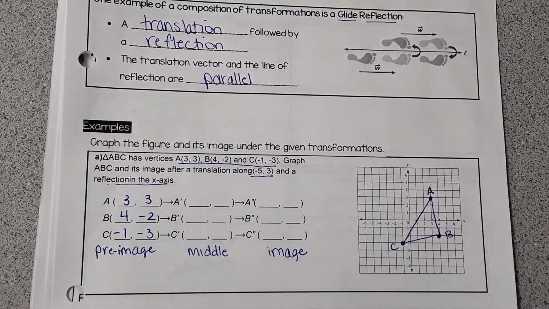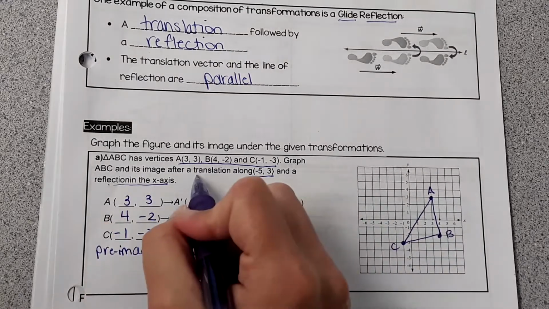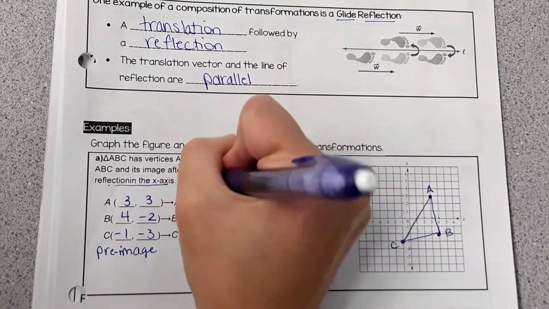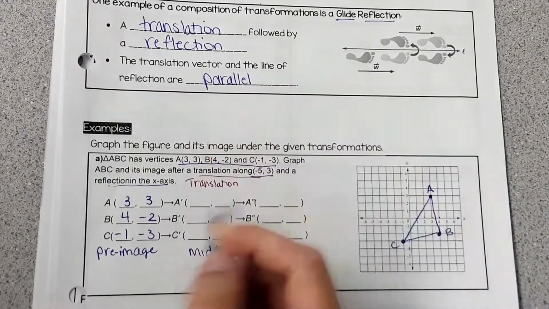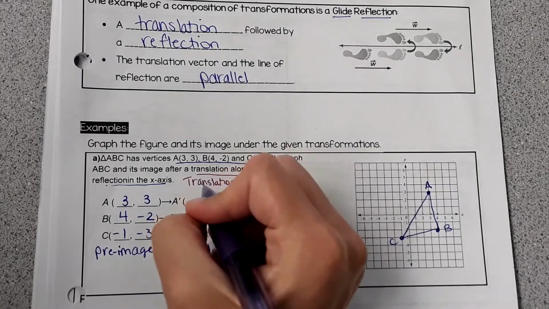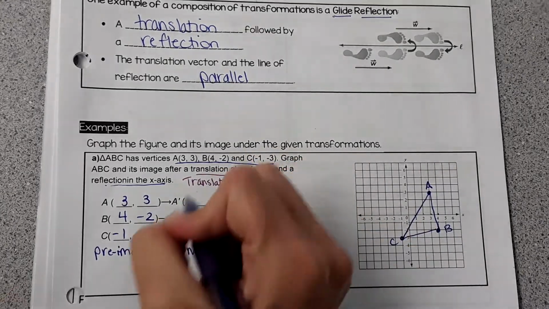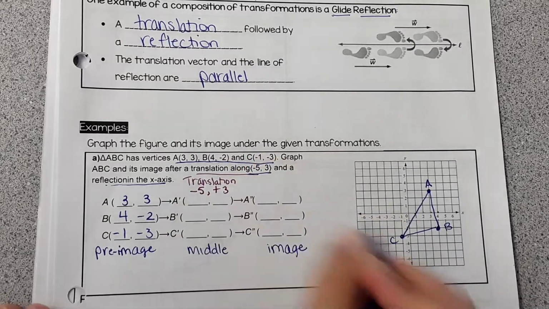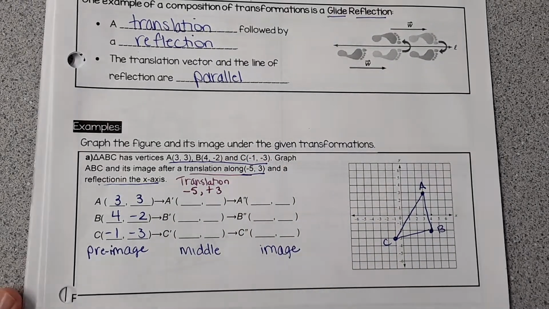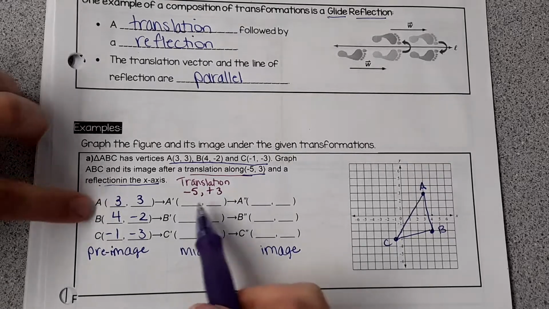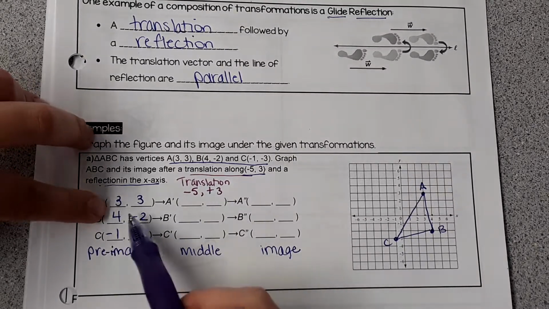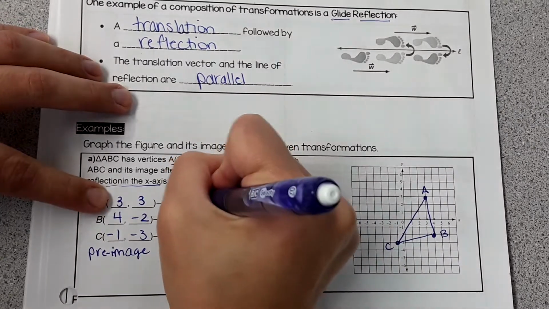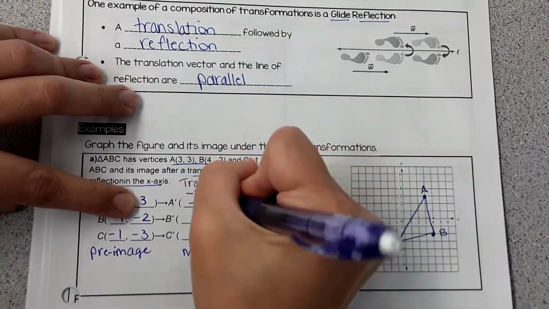Now we need to get the next transformation. It says it's a translation along the vector -5, 3. So we're going to perform a translation, and I'm specifically writing it over these points. And the vector is -5, 3, so that means it's going to be -5, and it's +3. And remember, we can just subtract and add that to the original point. So 3 minus 5 would be -2. 3 plus 3 would be 6.